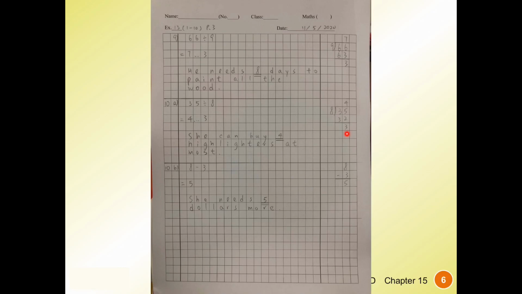So with the remaining $3, we cannot buy another highlighter. At most, we can only get 4 highlighters. So she can buy 4 highlighters at most. Because the question doesn't ask for the amount of money that's left over, we do not need to mention it in the sentence.